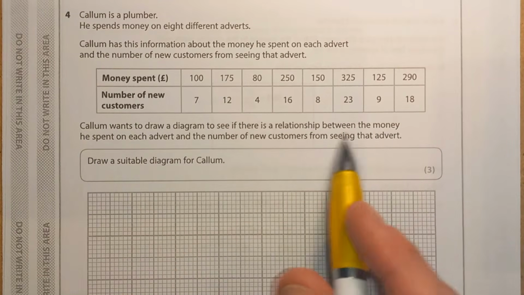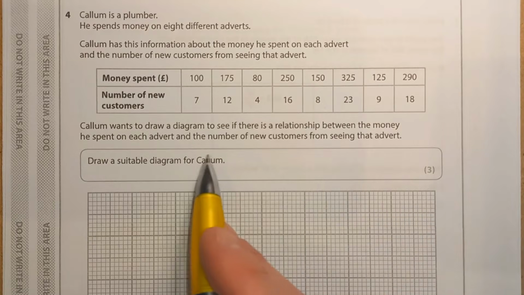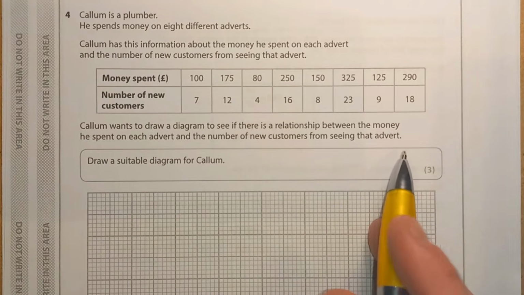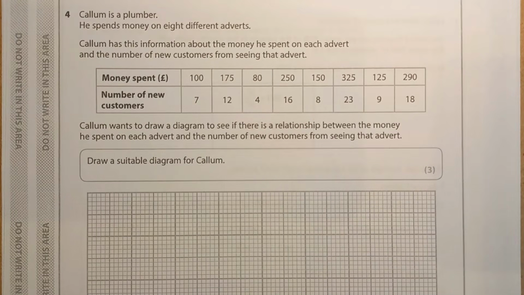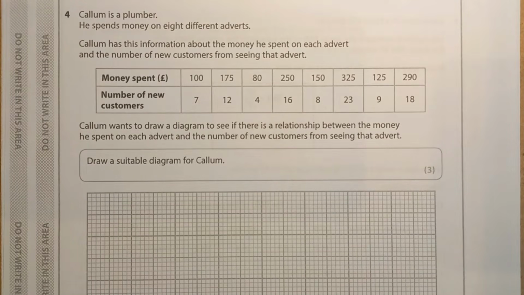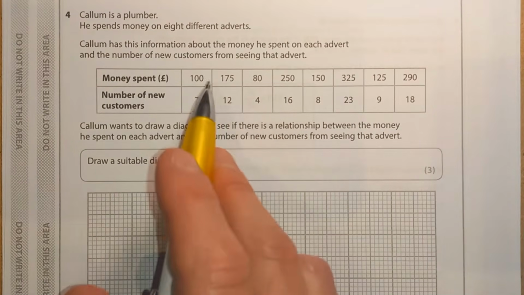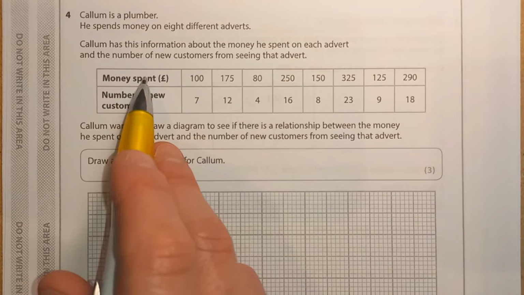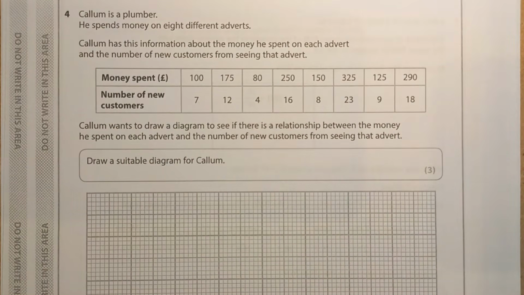Callum wants to draw a diagram to see if there is a relationship between the money he spent on each advert and the number of new customers from seeing that advert. Draw a suitable diagram for Callum. Right, so if we're talking about relationships, you should be thinking scattered graph or scatter diagram. It doesn't matter which one we do each way, but normally it's best to just take the first one we've got and put it on the x-axis. So that's going to go down at the bottom.